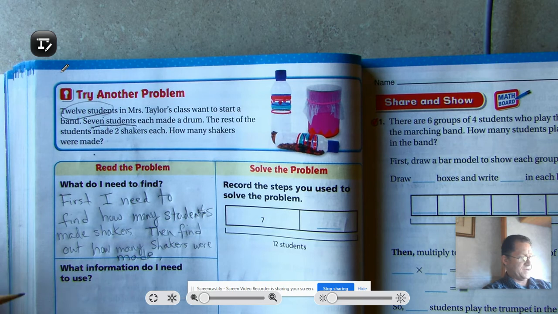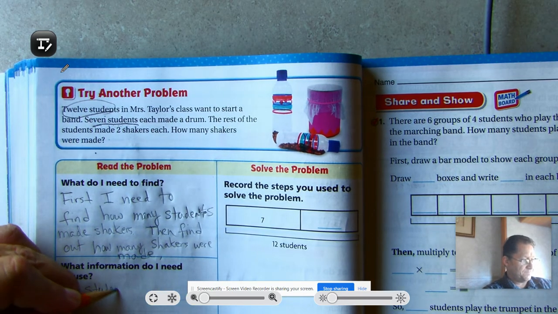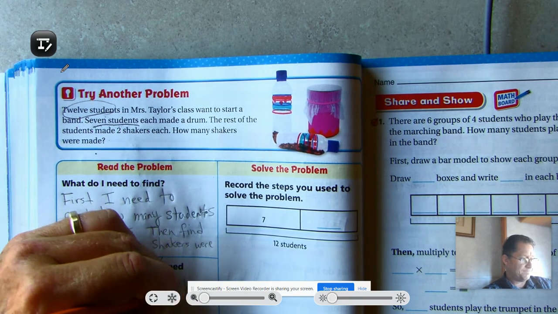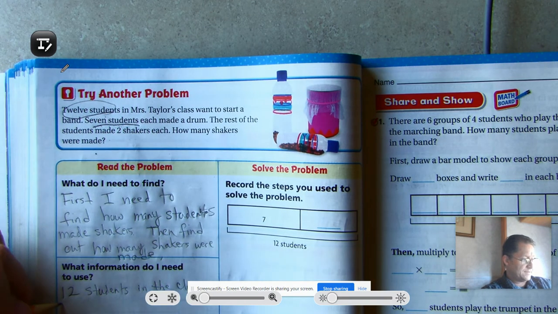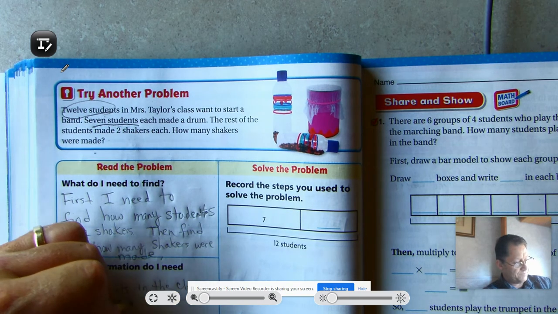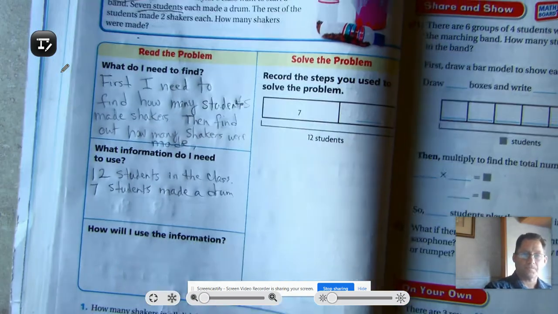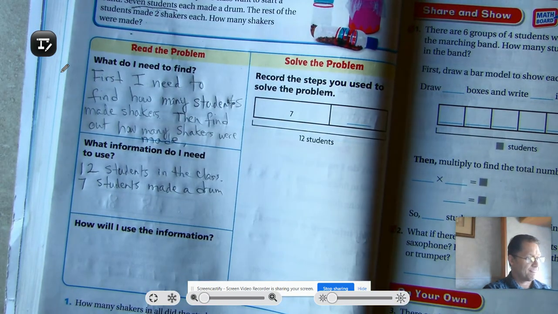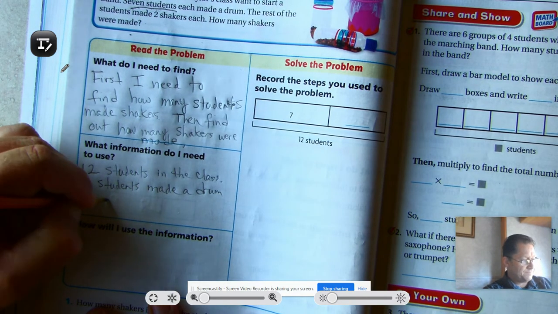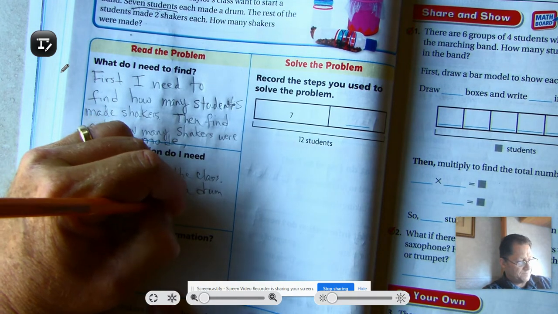What information do I need to use? 12 students in the class. 7 students made a drum. The rest made shakers.